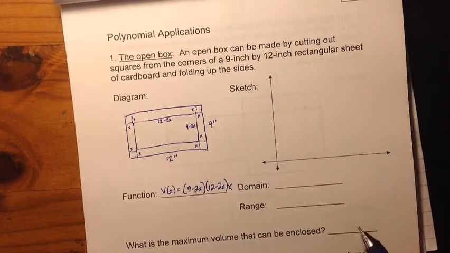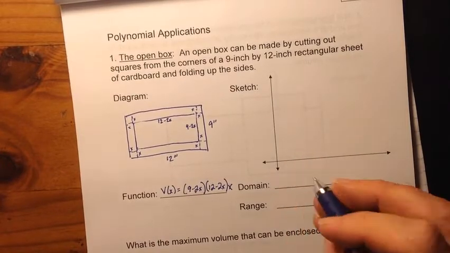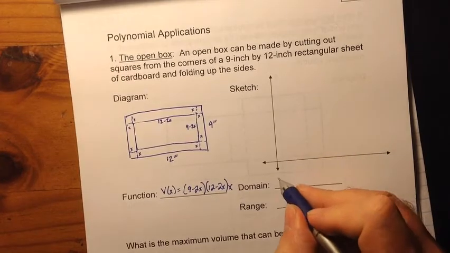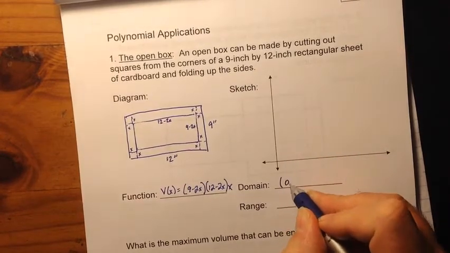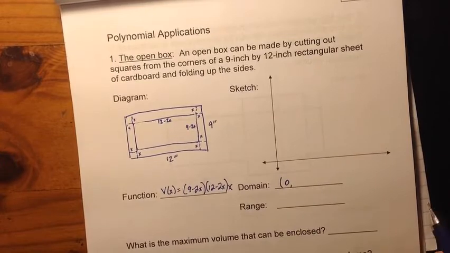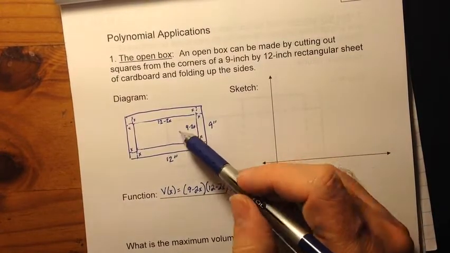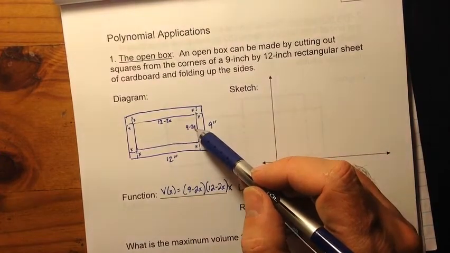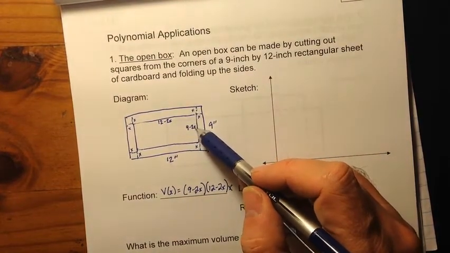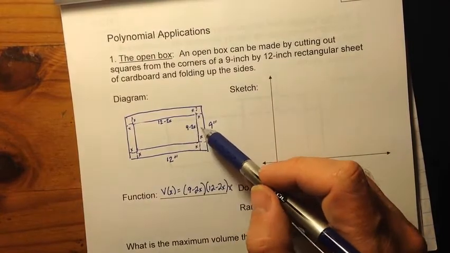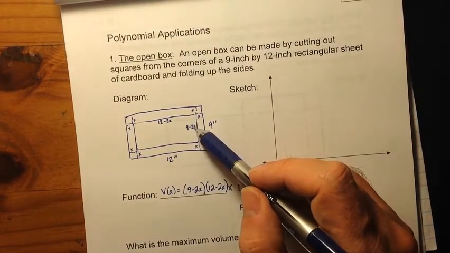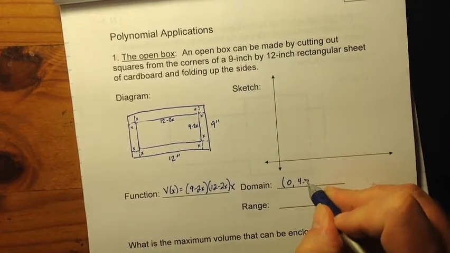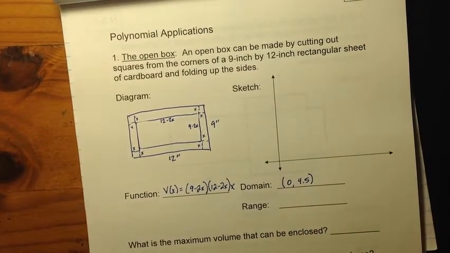So the domain. Clearly I'm going to have to cut off more than zero, so I'm going to say 0 to, and the most I could possibly cut off would be 4.5 inches, because this is 9 minus 2x. I can't go beyond 4.5 inches. If I go up to 4.5 inches, I'm cutting the whole thing. All right, so it's 0 to 4.5 really.